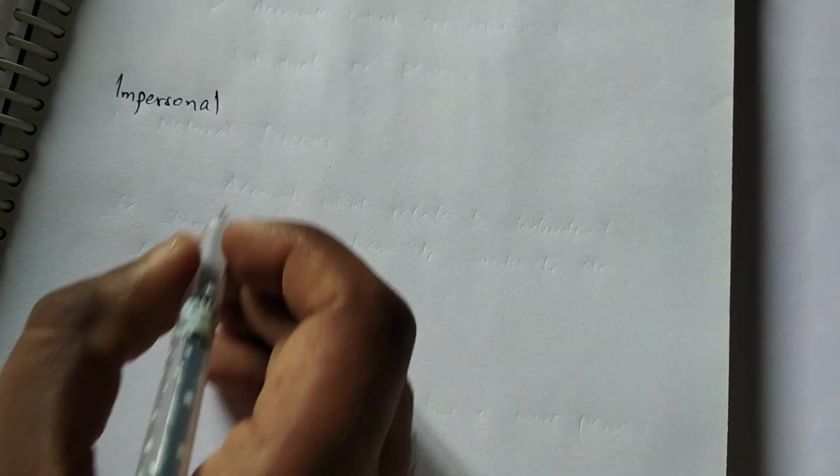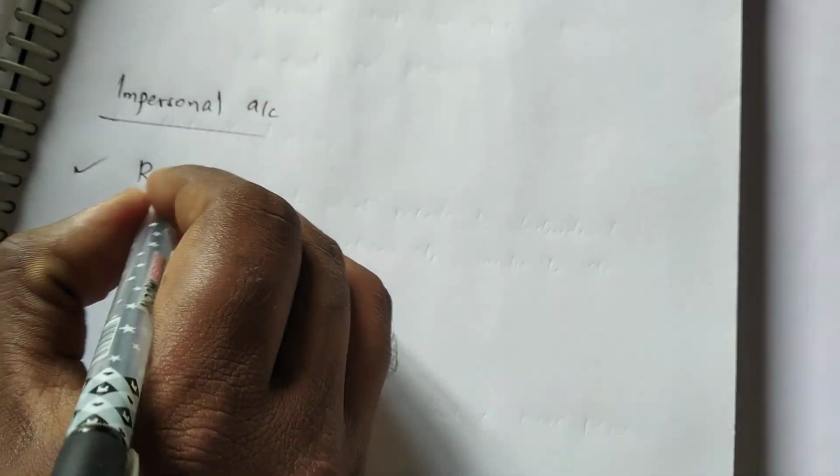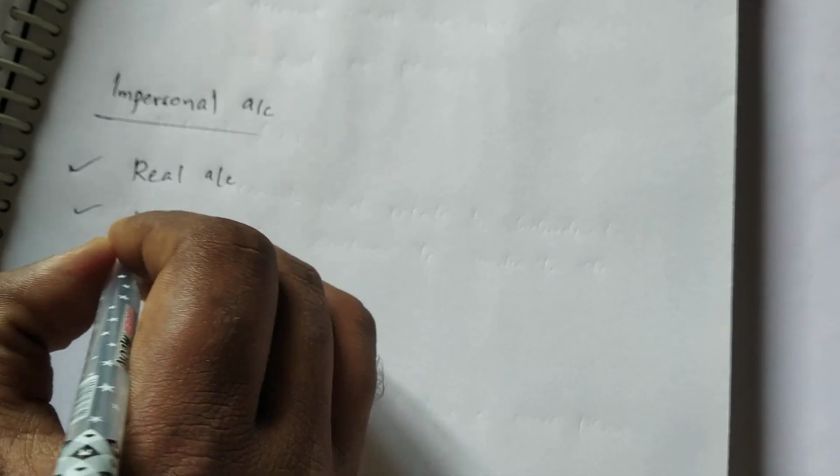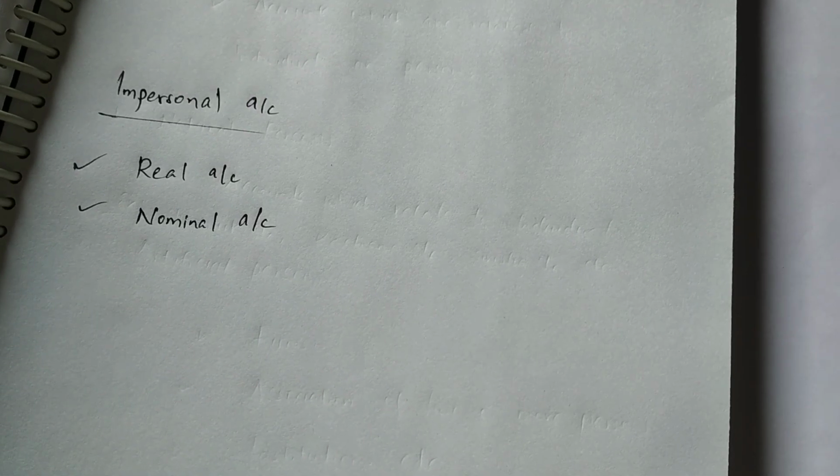And the next one is impersonal account. In impersonal account, we have the real account and nominal account. In real account, what does it mean?